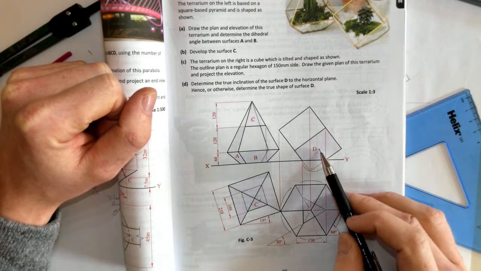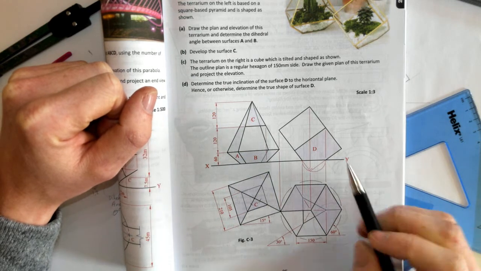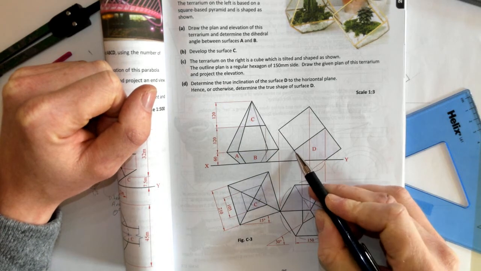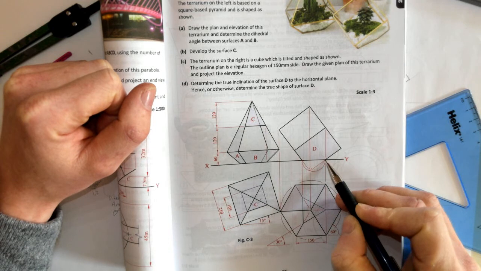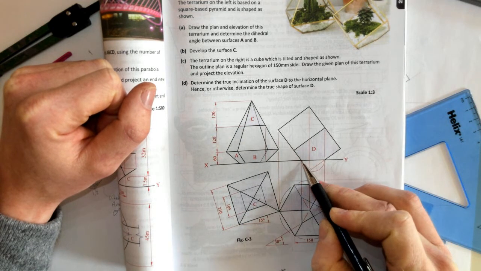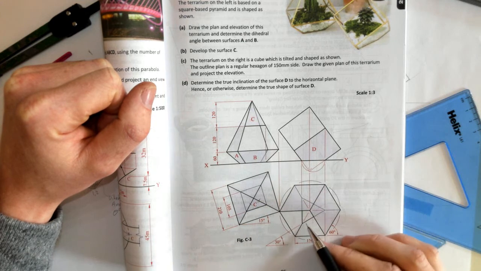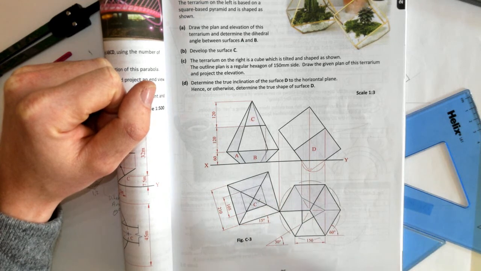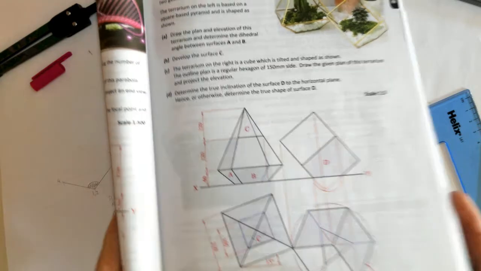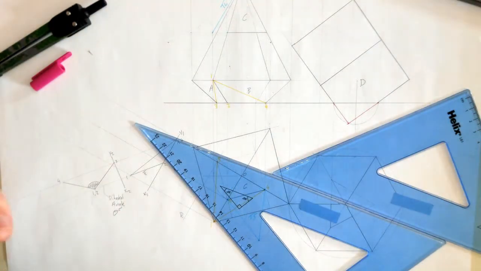So we need to get an edge view of surface D. Now, if you notice, surface D has 5 vertices or corners, and one of the edges of surface D is horizontal, which means in plan that is a true length, which we can look along, similar to the strike.